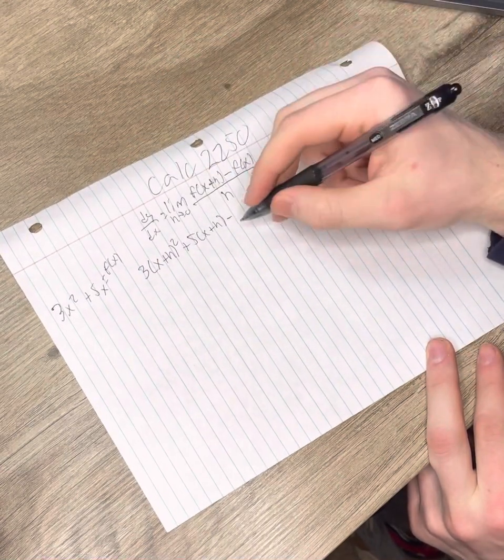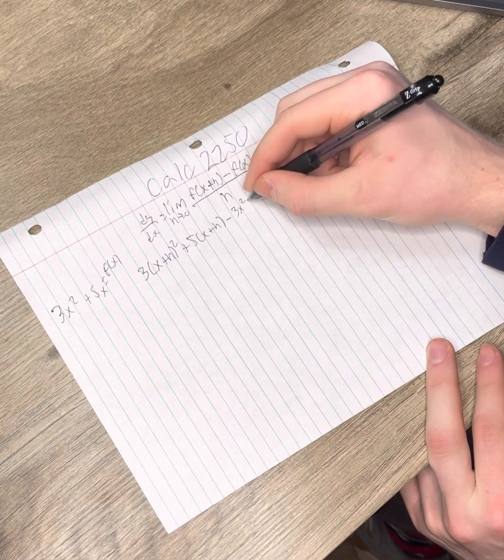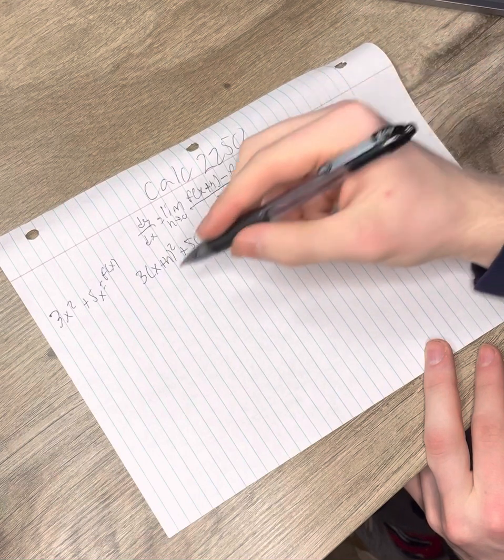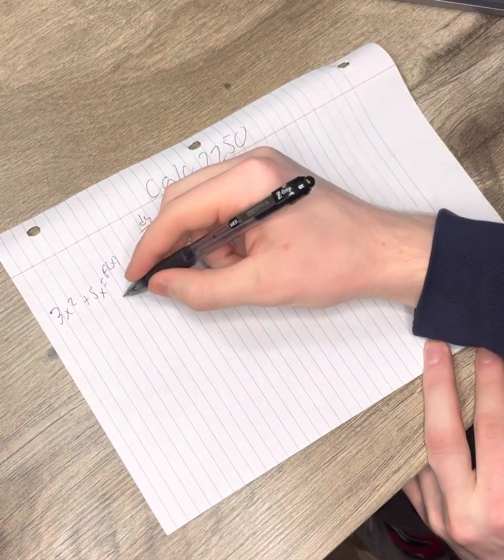So minus f of x, which is 3x squared plus 5x, and that's in parentheses. That's very important later.